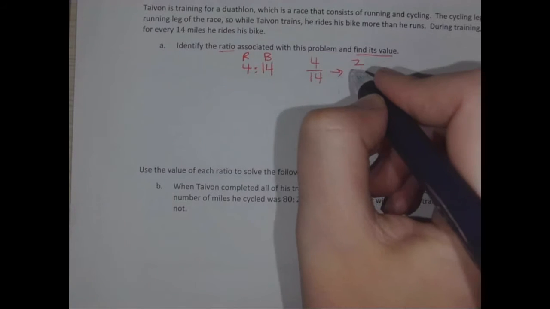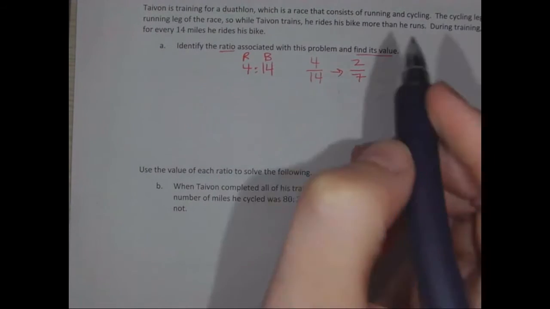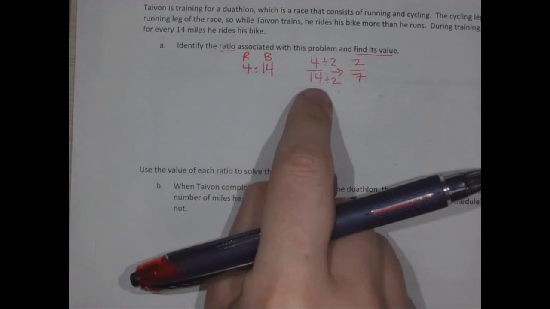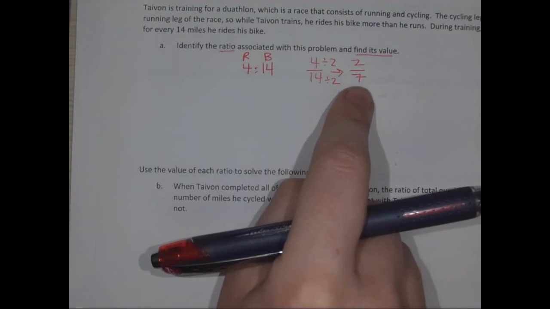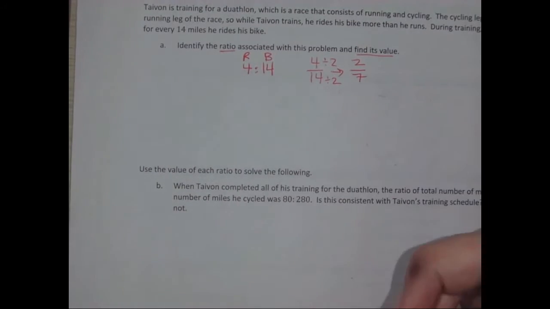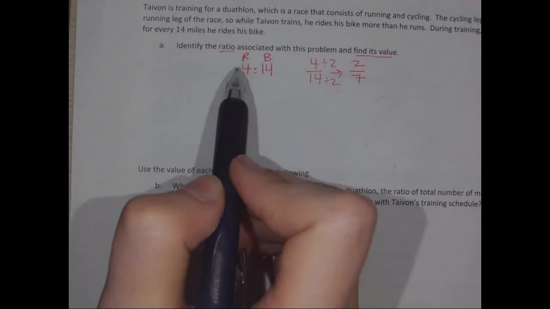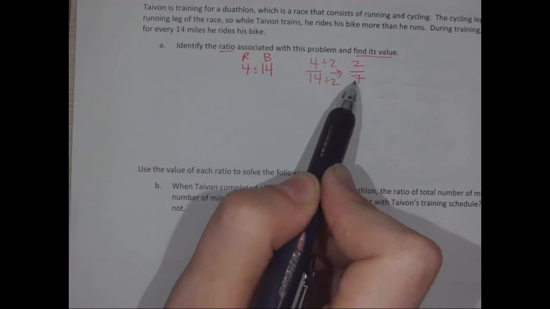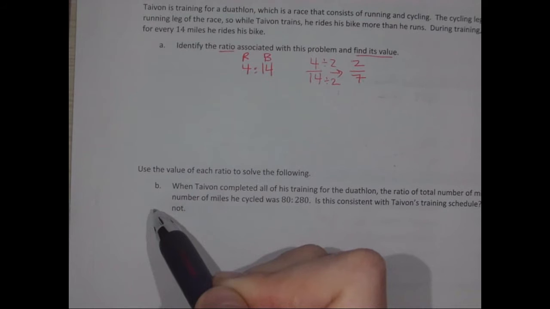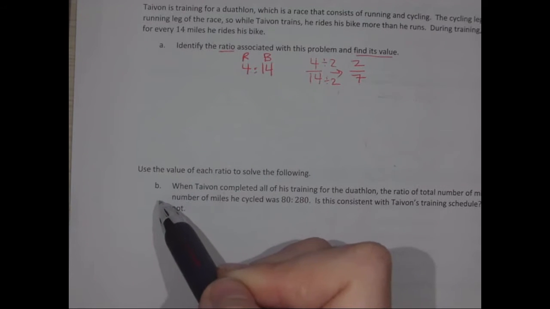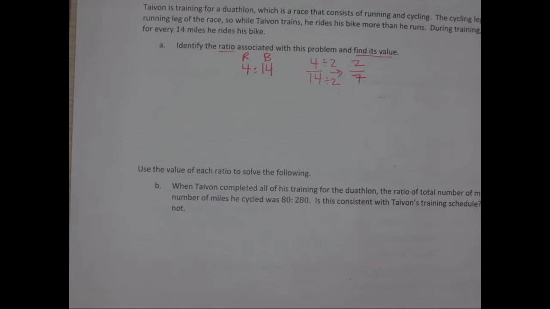Did you divide both numbers by 2? Yes. She reduced this fraction into 2/7. So the value of the ratio 4 to 14 is 2/7. He ran 2/7 the distance that he biked. Okay?